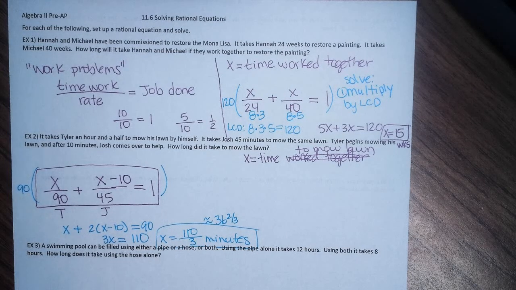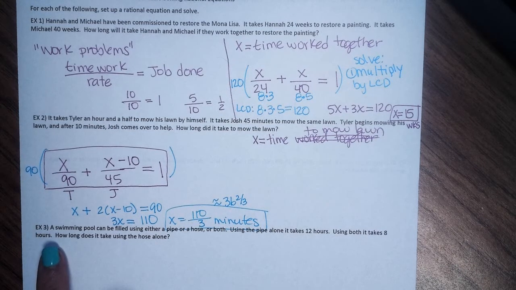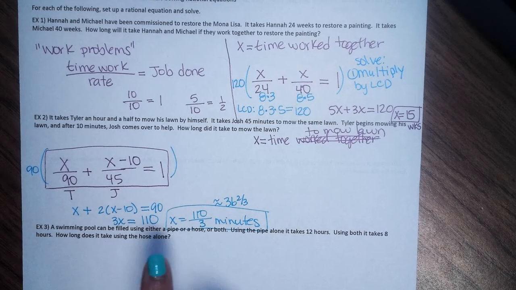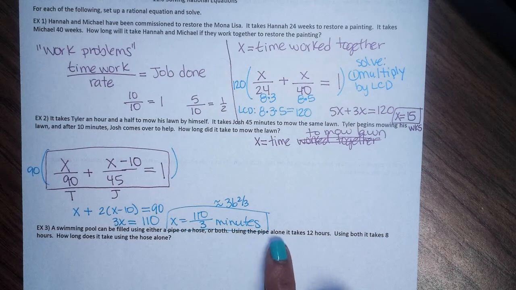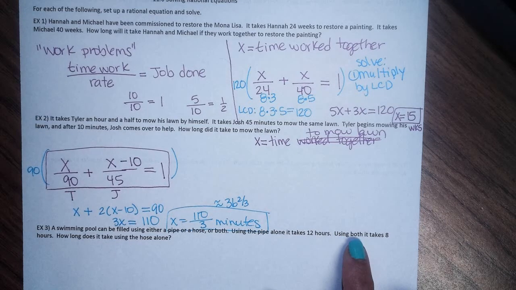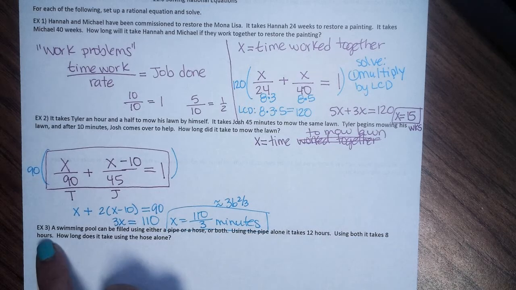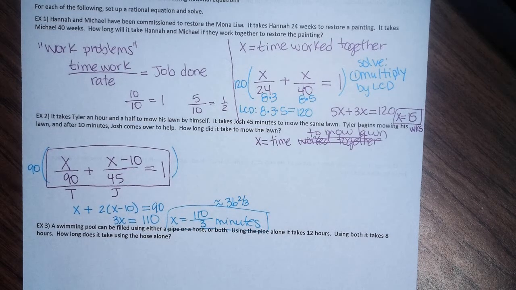Okay, so now let's do number 3. A swimming pool can be filled using either a pipe or a hose, or both. Using the pipe alone, it takes 12 hours to fill the pool. Using both the pipe and the hose, it takes 8 hours to fill the pool. How long does it take using the hose alone?